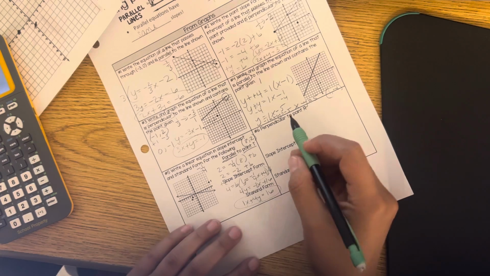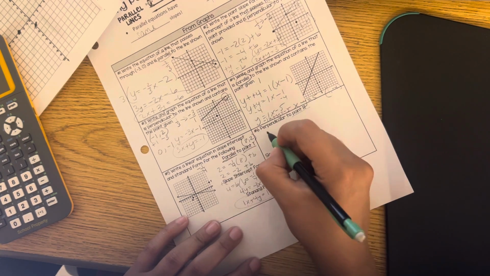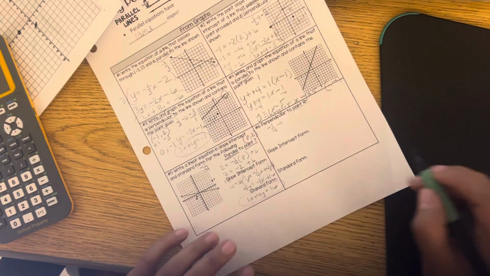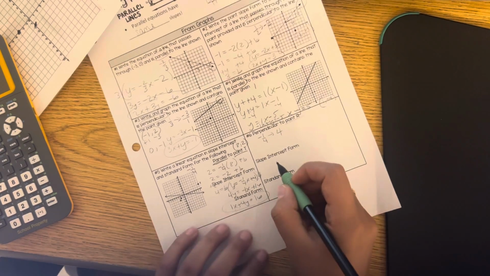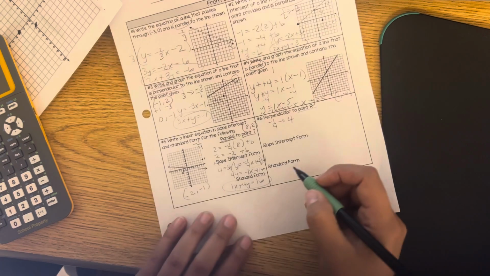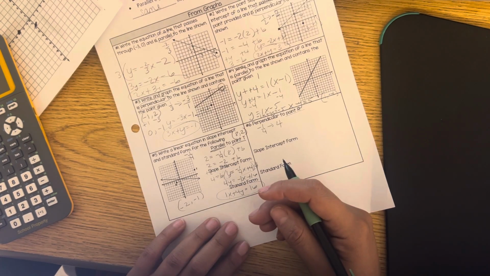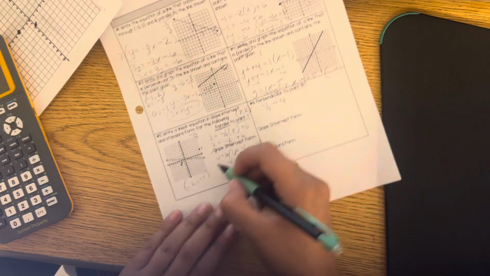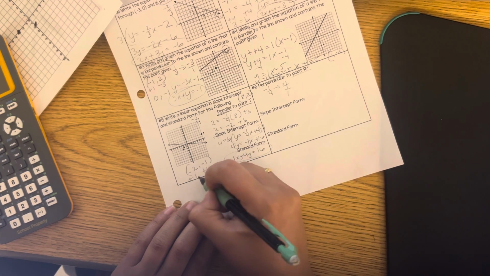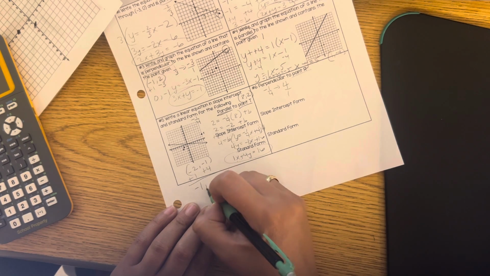This part here says perpendicular to point R. So perpendicular means I'm going to opposite reciprocal negative 1/4. Well, the opposite reciprocal of negative 1/4 is positive 4. And then I'm going to go through point R, which is negative 2, negative 1. This time I'm going to do rate of change. So if I do change in y over change in x, I'm going to add 4 to the y, and I'm going to add 1 to the x. Negative 2 plus 1 is negative 1, and negative 1 plus 4 is 3.